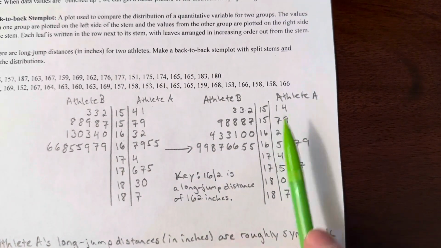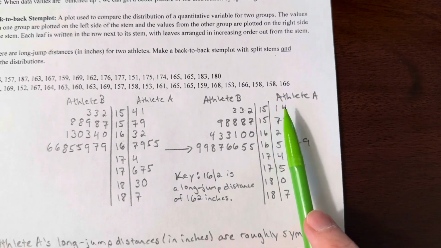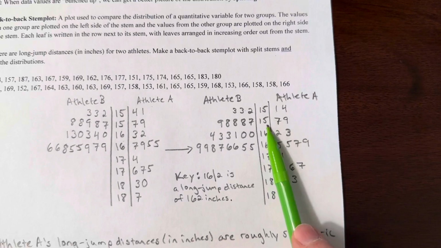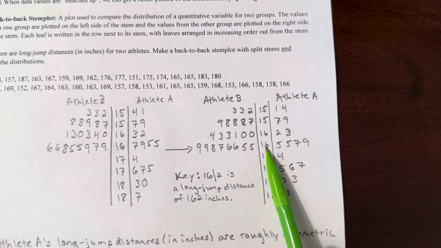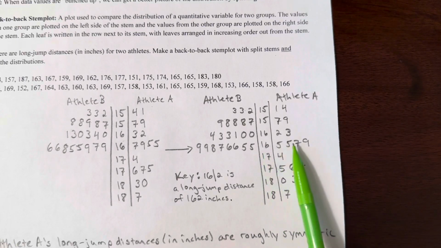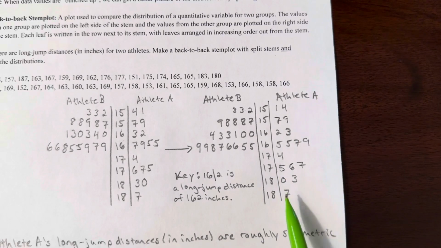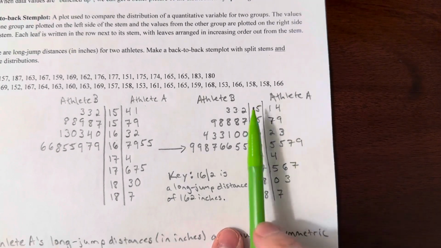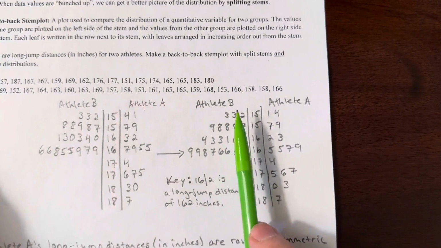So I have 1 and then 4, 7 and then 9, 2 and then 3. So this would represent 151, 154, 157, 159, 162, 163, 165, 165, 167, 169, 174, 175. It's now going in numerical order. On the other side, we have 152, 153, 153.